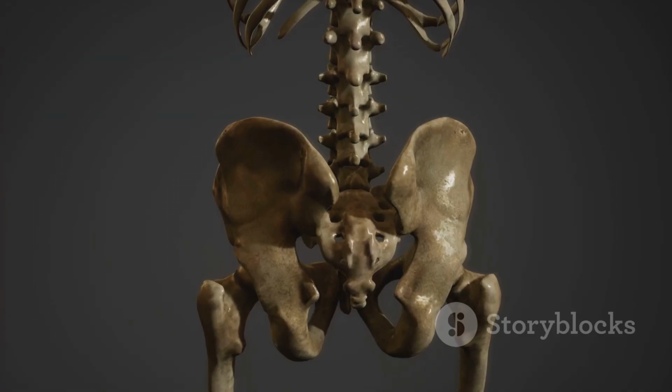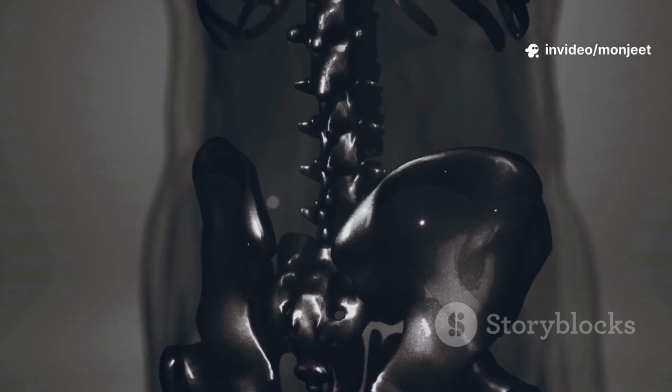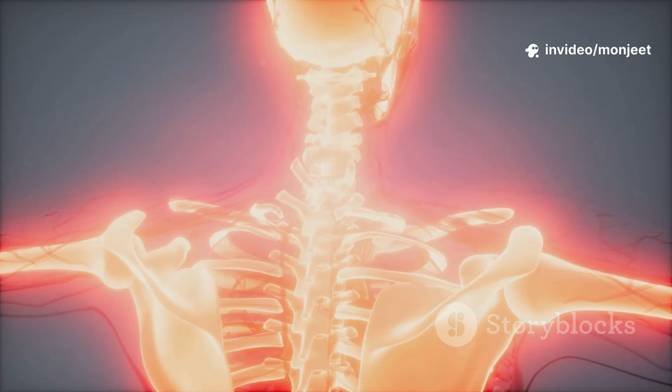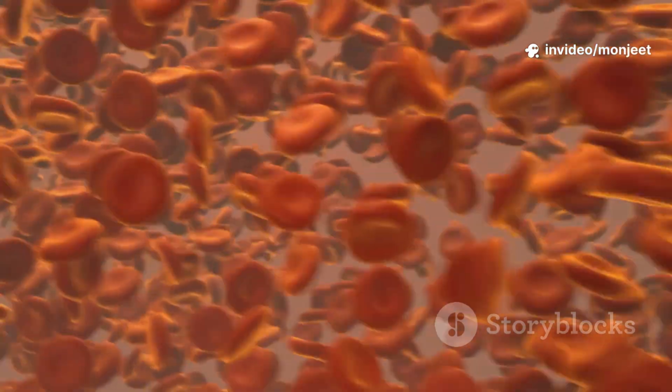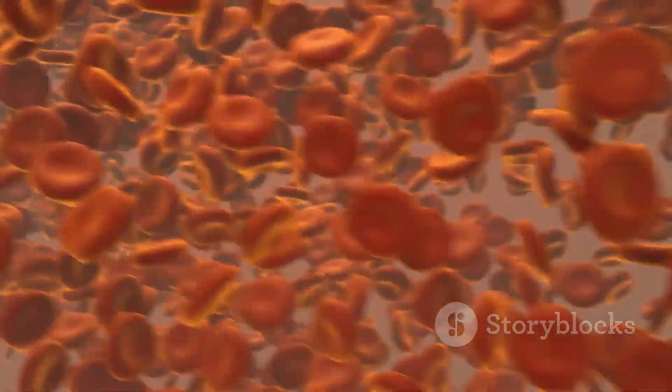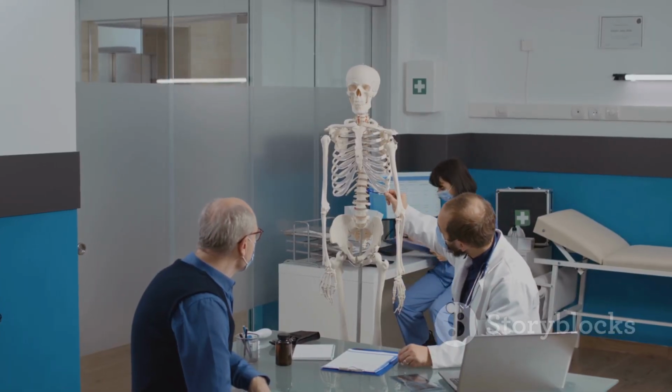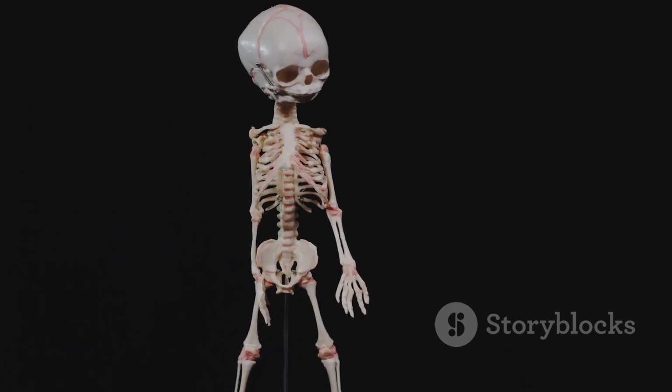But bones do more than just sit there. They support your frame, protect organs like your brain and heart, help you move, store important minerals like calcium, and even produce blood cells in the bone marrow. Every one of those functions is a potential exam question, so don't skip them.